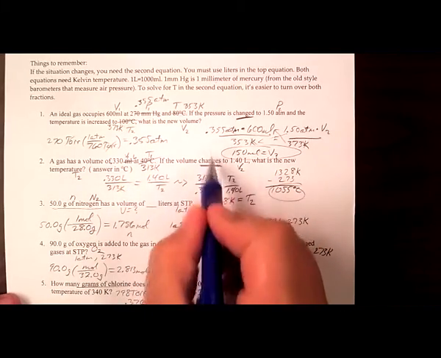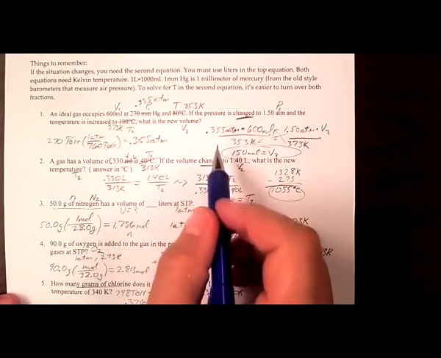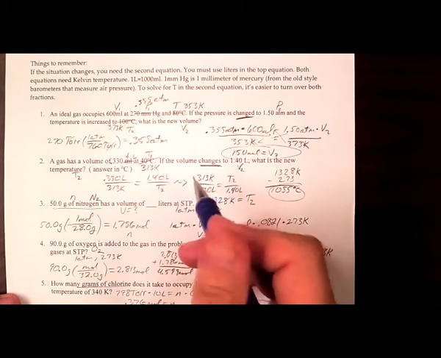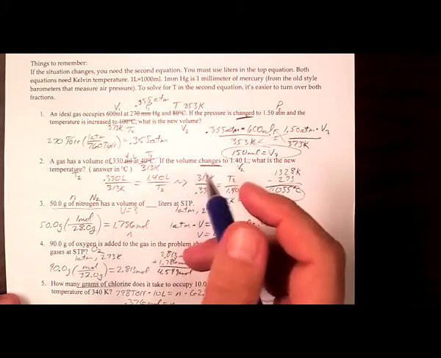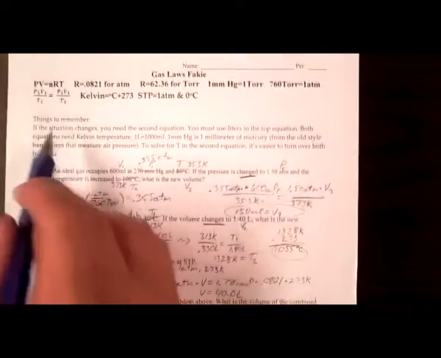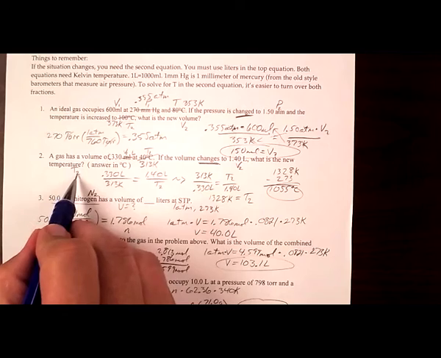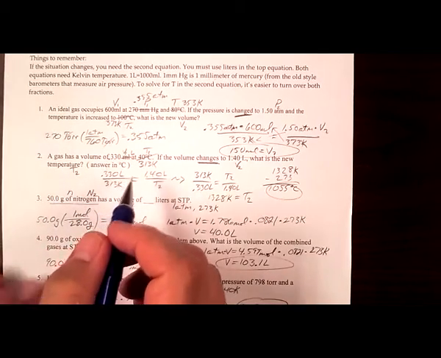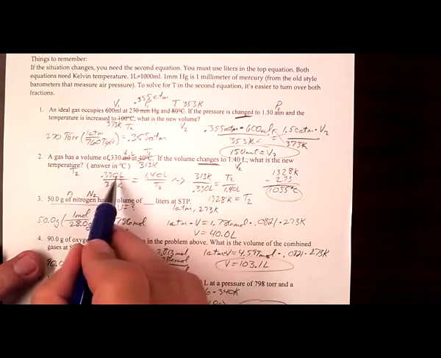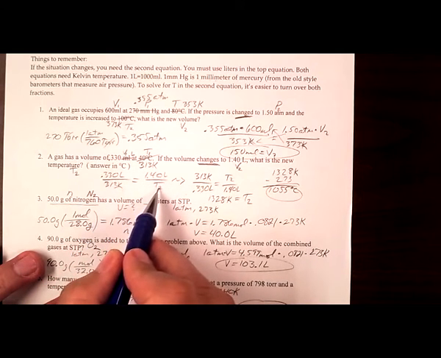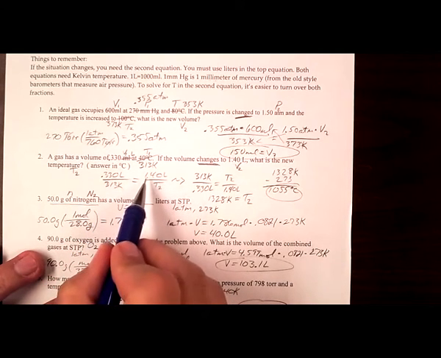The volume changes. Oh yeah, also it actually says change. So if there's a little bit of a story about this, we changed this thing, we increased this thing, we heated or cooled this thing, then you're going to probably use this one. What is the new temperature? I don't know. The new temperature is T2. So if I put in pressure, volume 1, temperature 1, volume 2, temperature 2, you can do it like this.